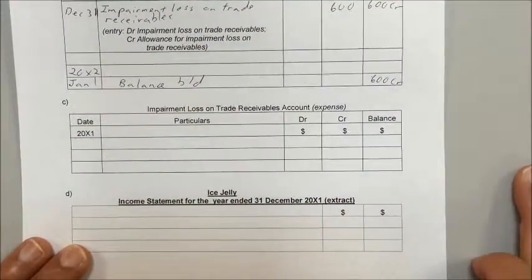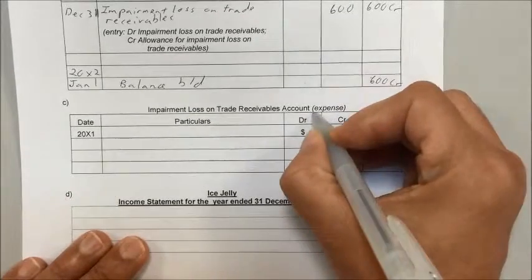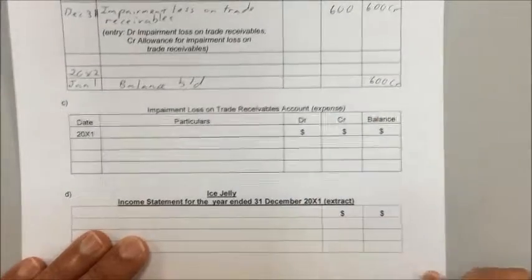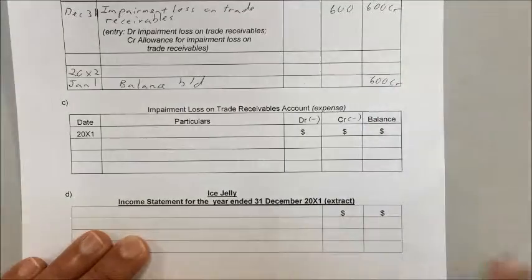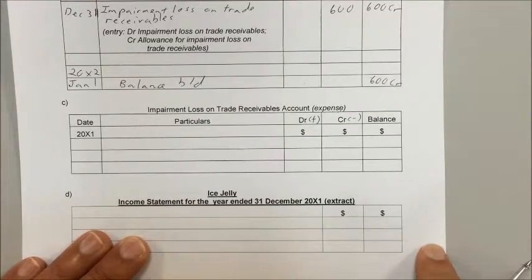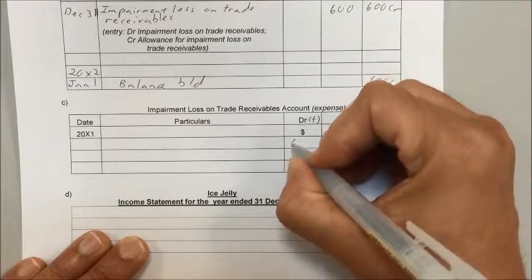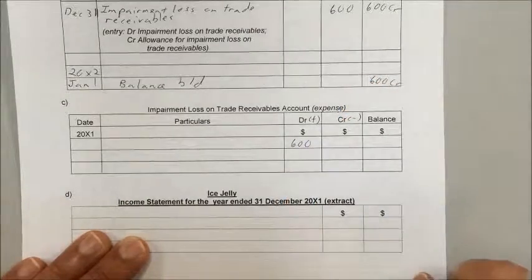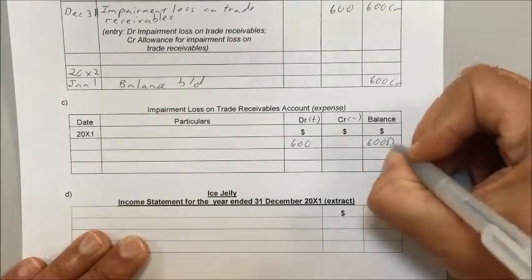Now for the impairment loss on trade receivables account, take note that this is an expense account. So debit is a plus, credit is minus. In the journal entry that we recorded in part A, we debit this account by $600. So we write 600 in the debit column and write in the balance of 600 debit.